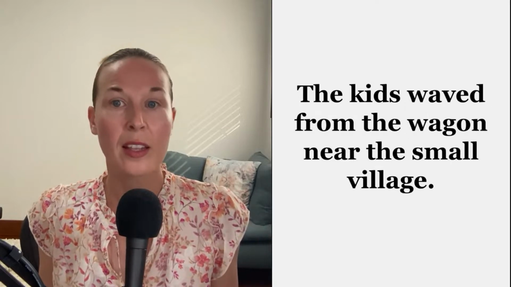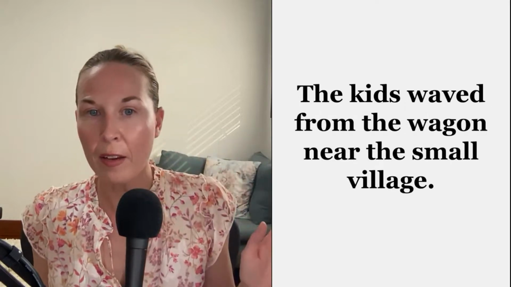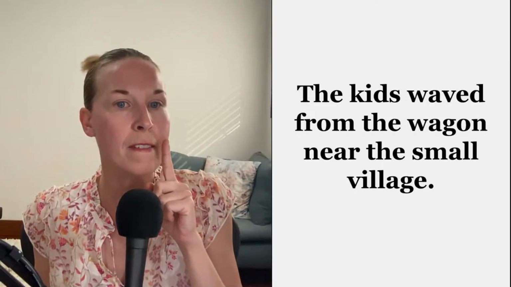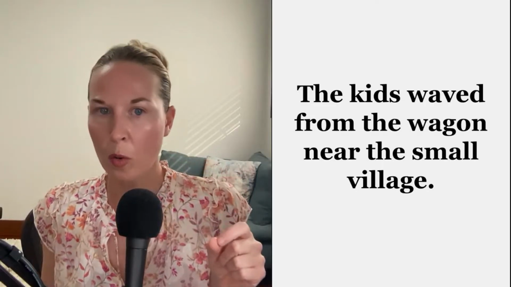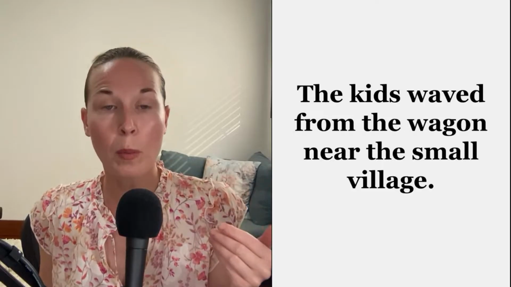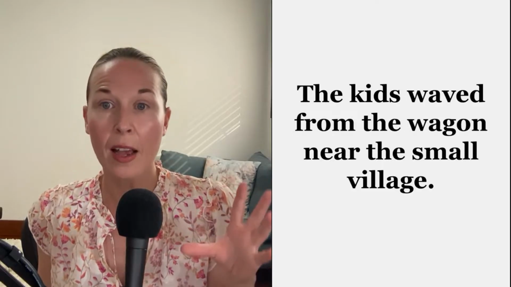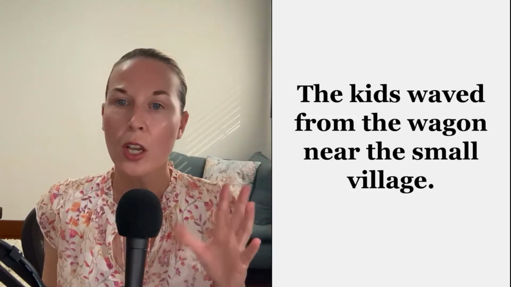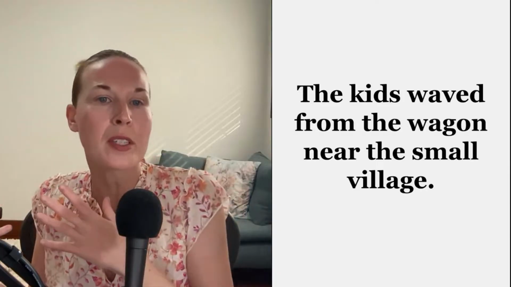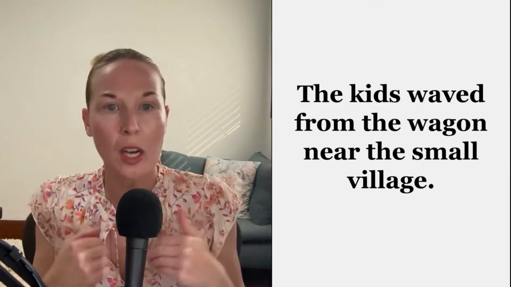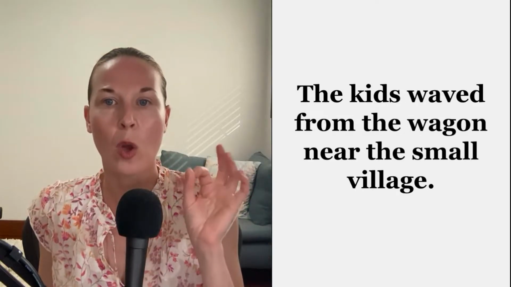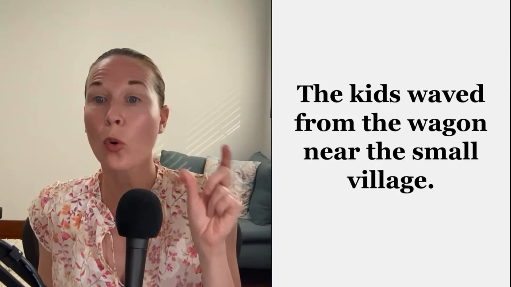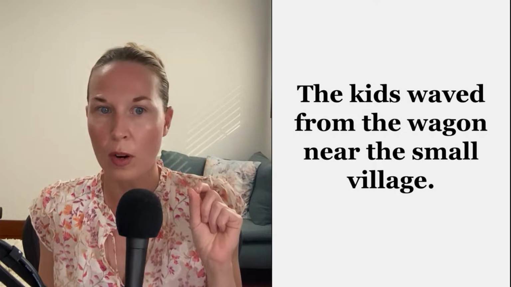How about this one? The kids waved. So we have a W and a V in one word. When you get comfortable with the sound at the beginning position, you can practice it in other positions as well, and even combine the sounds. Waved. So you're going from those two positions in one word.